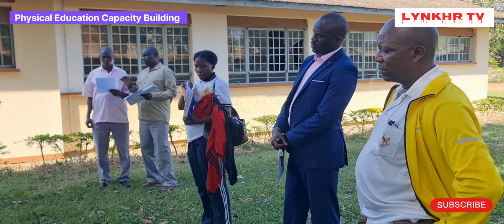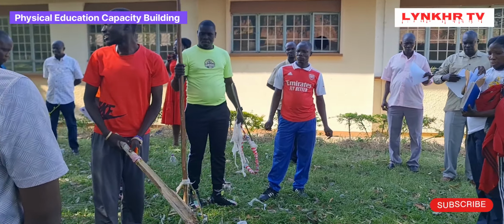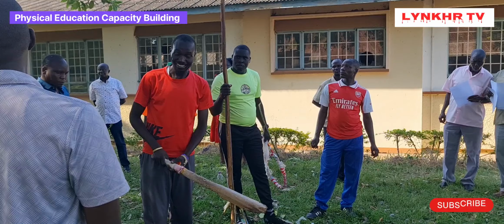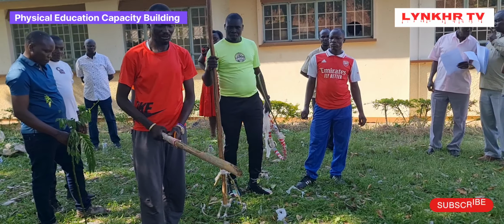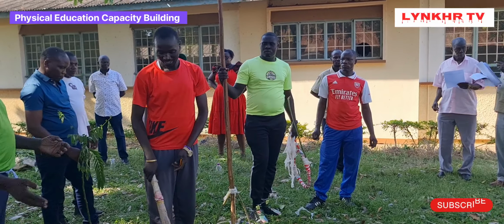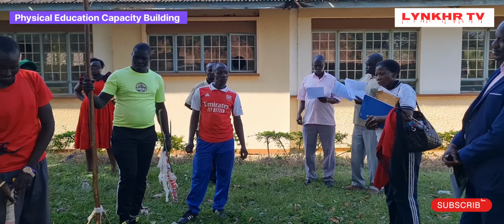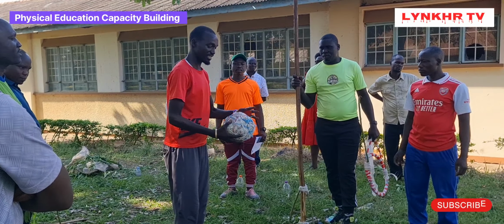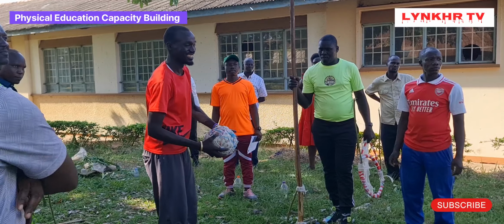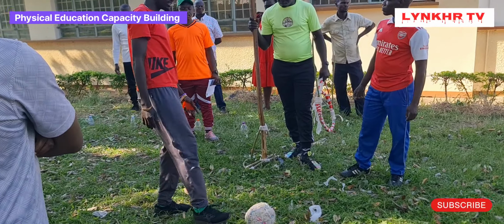Then here we have our bat. We improvise from one of the palm tree branches, and this you can use for rounders. Someone also said he or she can use it for cricket. Bags, we use the mosquito net, tied. The spoiled mosquito net. So this is our football.